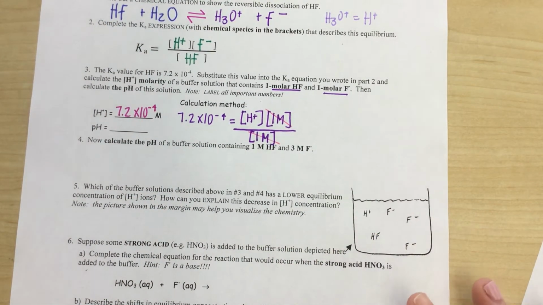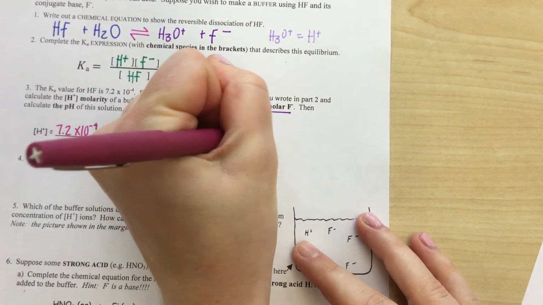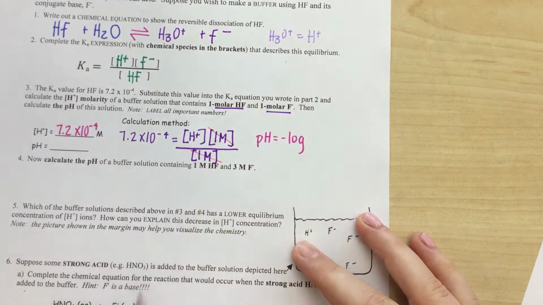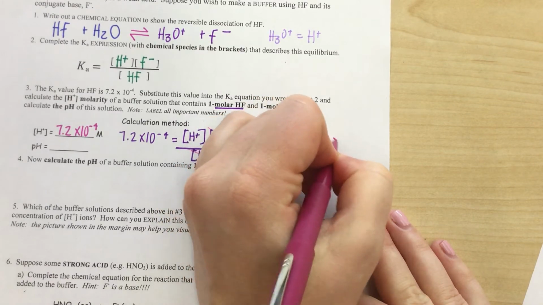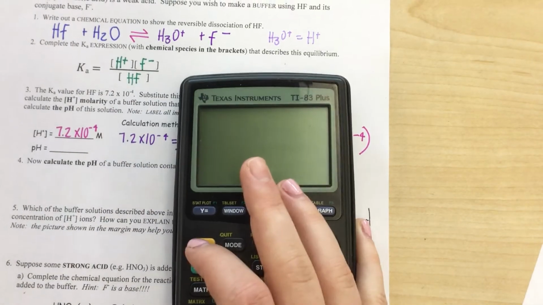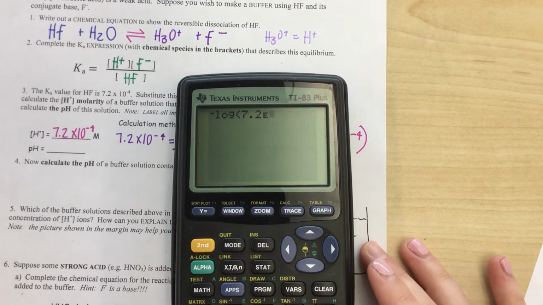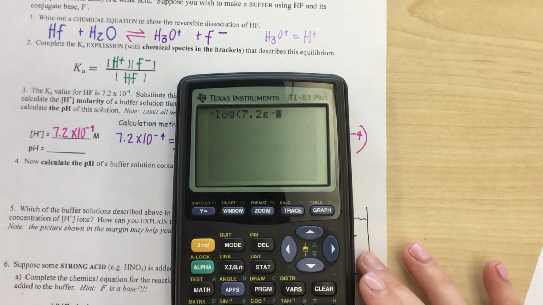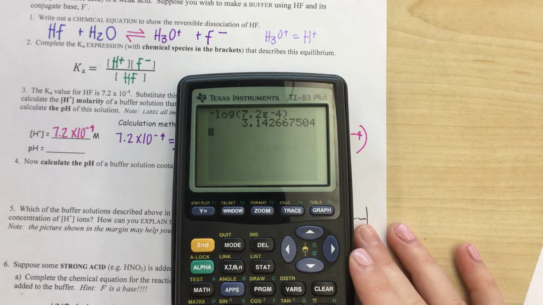And so our pH, we can take the negative log of our H plus concentration, which is 7.2 times 10 to the minus 4. So on your calculator, turn it on. Negative log 7.2. You can do the little e, or you can do 10 to the minus. I'll do it like this. And our pH is 3.14.